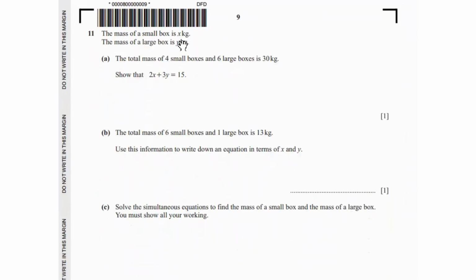Then the mass of a small box is x kgs. The mass of a large box is y kgs. The total mass of 4 small boxes and 6 large boxes is 30 kgs. Show that 2x plus 3y equals 15.